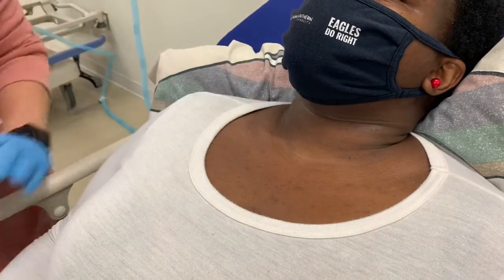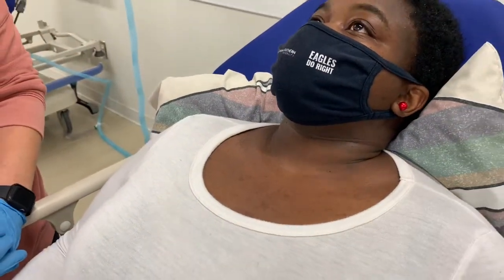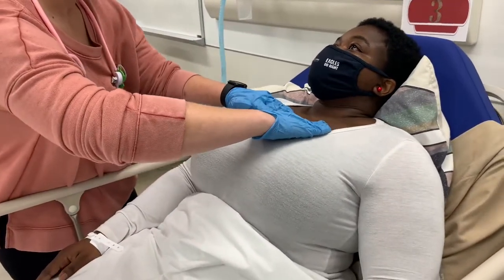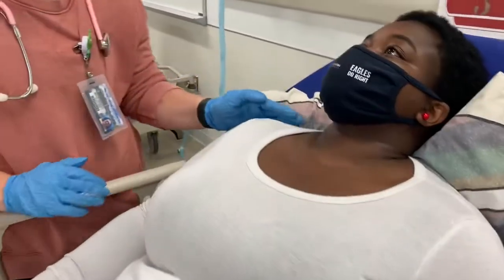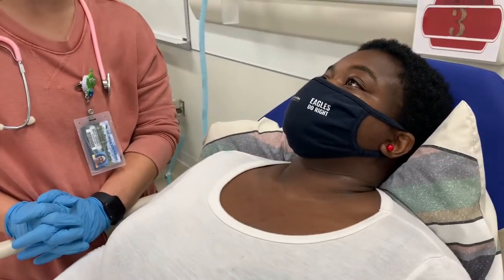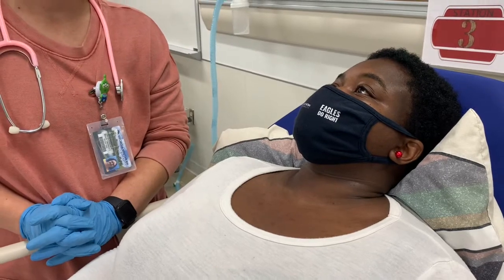Palpate the chest to assess symmetry of chest movements. Take a deep breath for me. Okay. Now you're going to palpate the chest to assess tactile fremitus. Be sure to have your patient repeat 99.